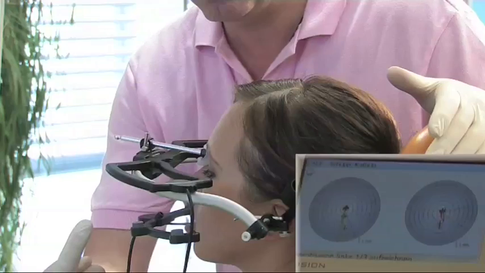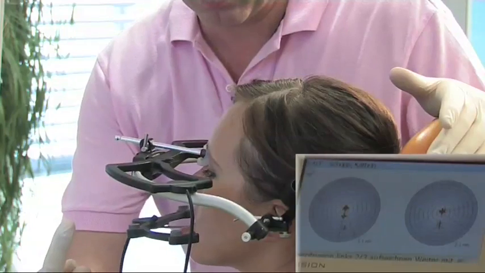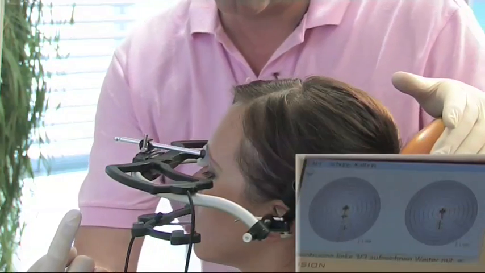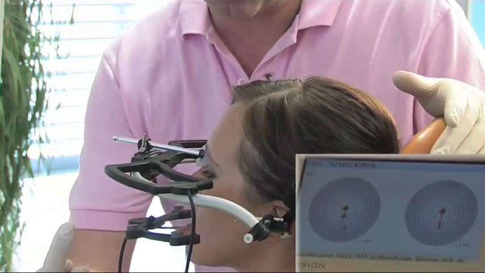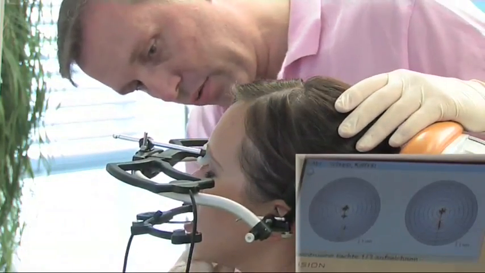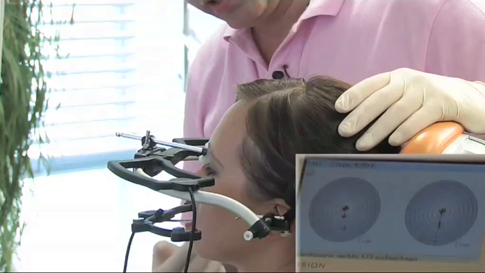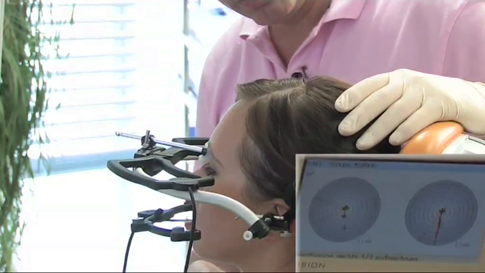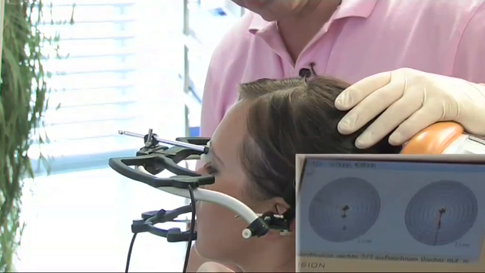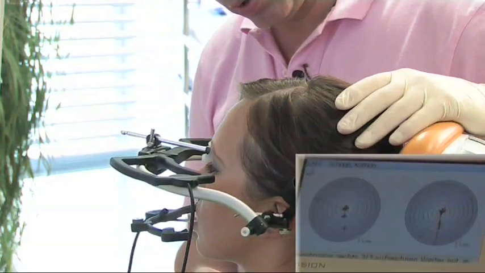Super. Now move here over to the right. Great, and back. Move to the right and back.